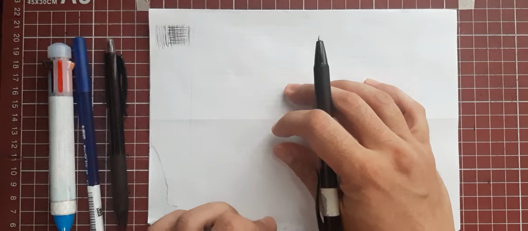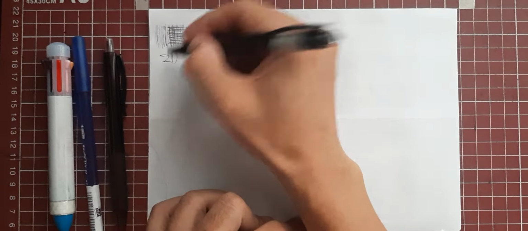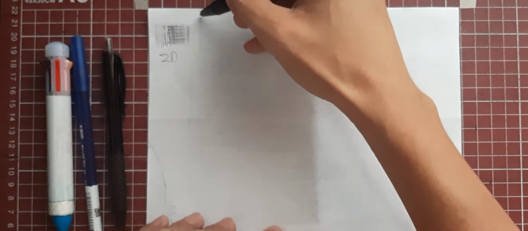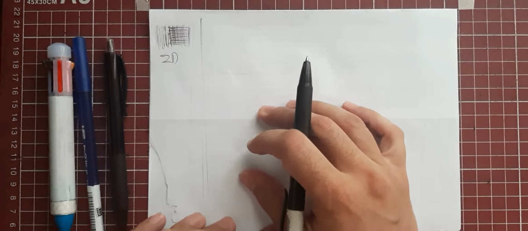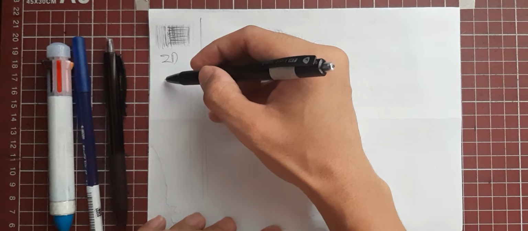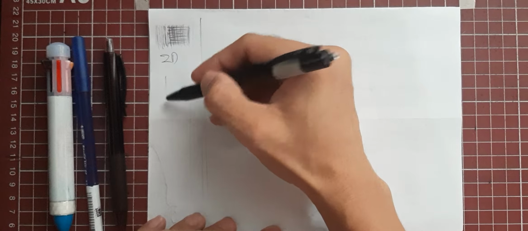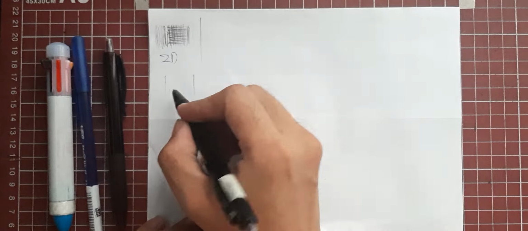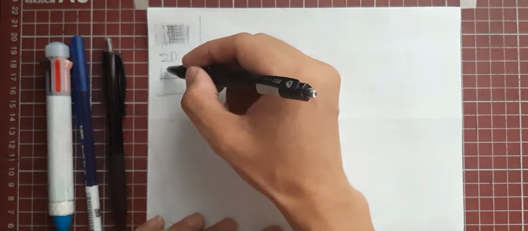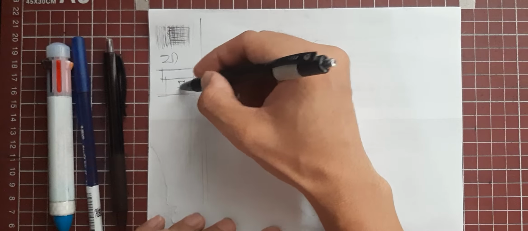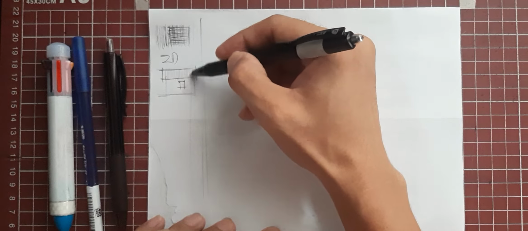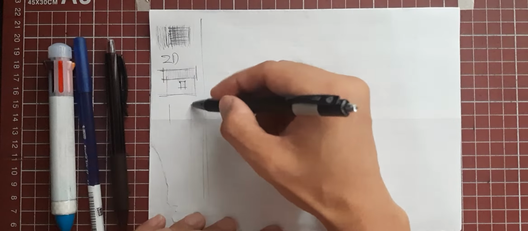Okay. So we're going to create a 2D drawing. So I just made up a boundary here where I'm going to draw. Okay, so let's pretend that we're going to draw a house. So this is a side view of a house with a window. This is the roof. Then the front view.